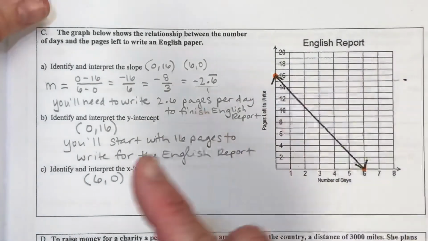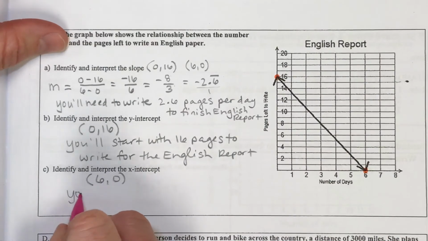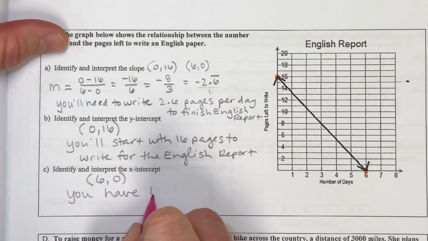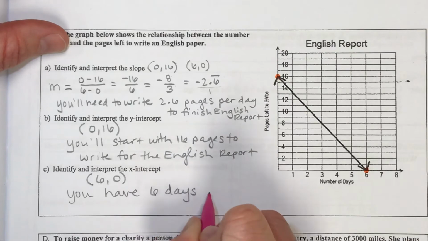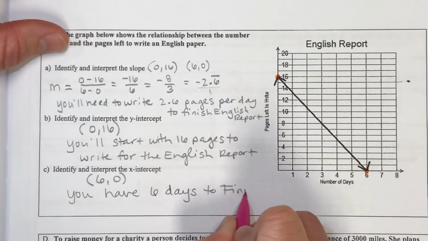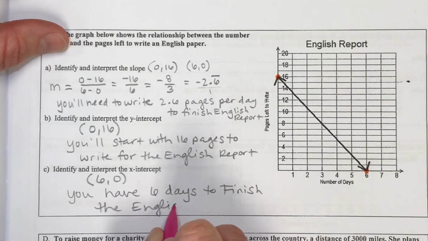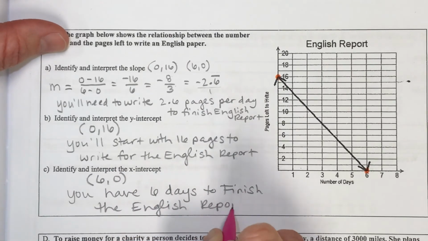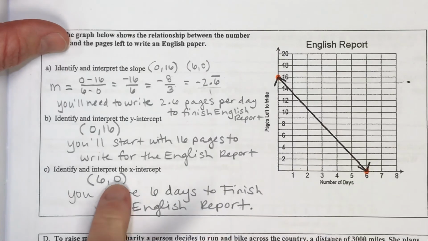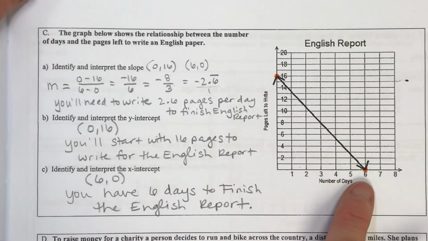So let's write a sentence about that. So you have 6 days to finish the English report, meaning you should have no pages left to write in that 6 days.